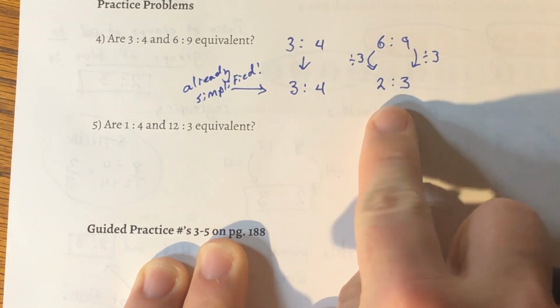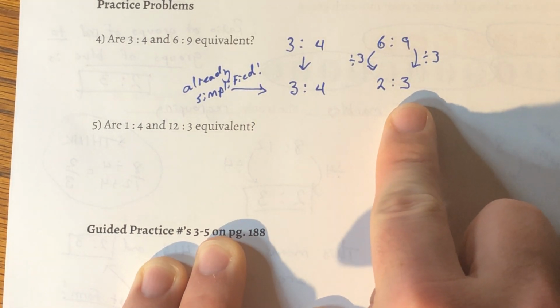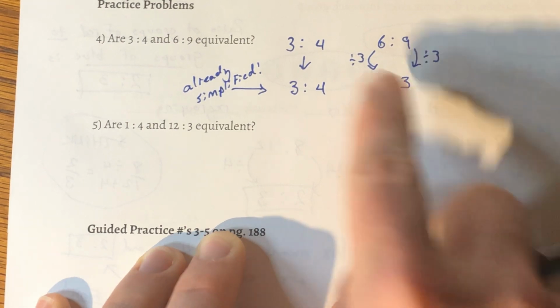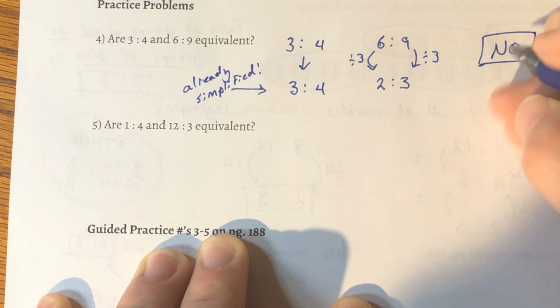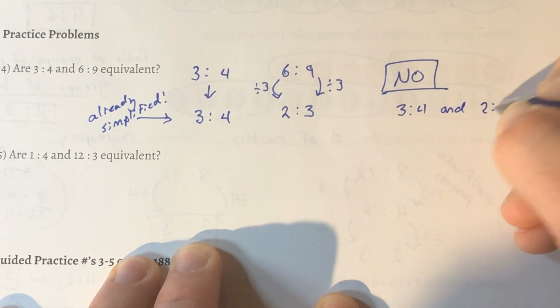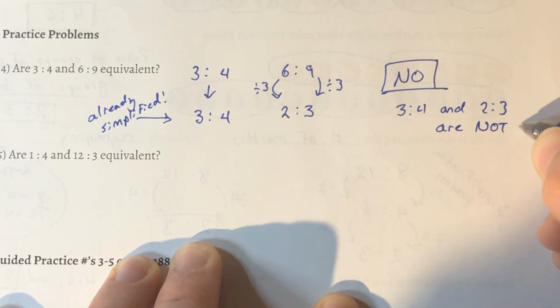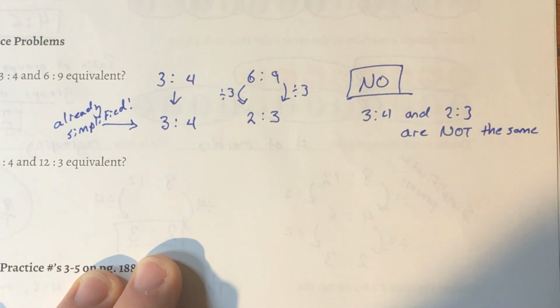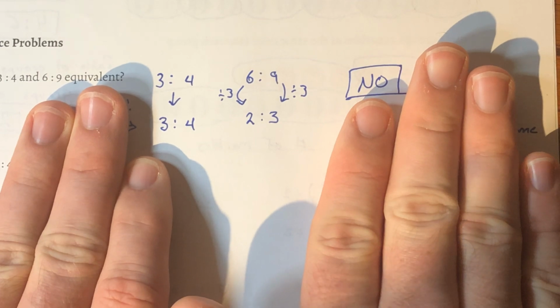Okay, now I have two numbers side by side for comparison, 3 to 4 and 2 to 3. They obviously don't look the same. You know what that means? That means, are they equivalent? No, they're not equivalent. 3 to 4 and 2 to 3 are not the same. So, what work would be required for any math teacher wanting you to determine if these are equivalent? Basically everything right there.